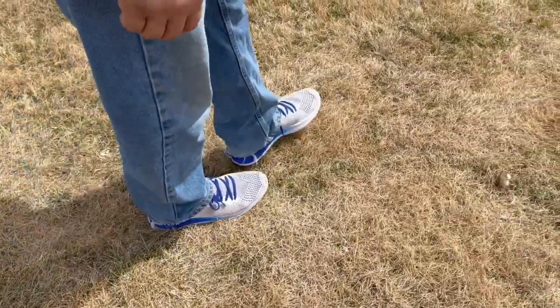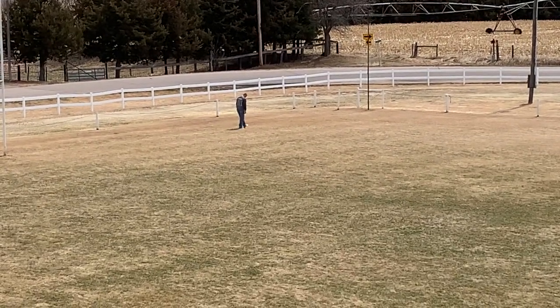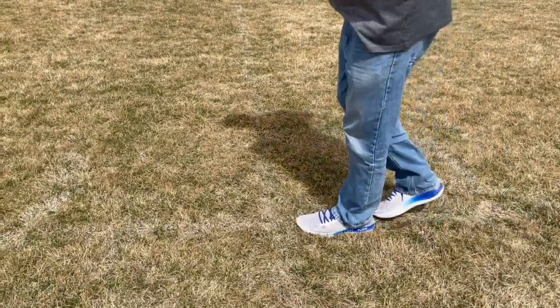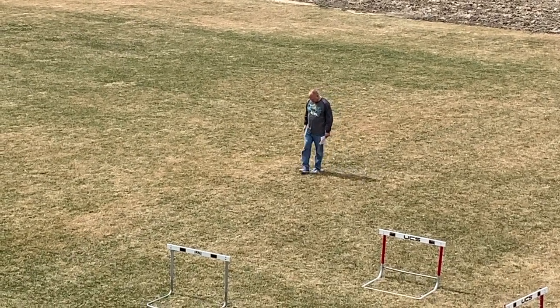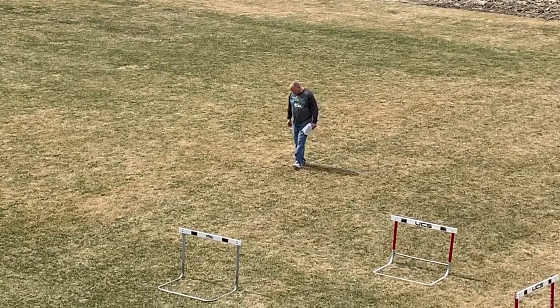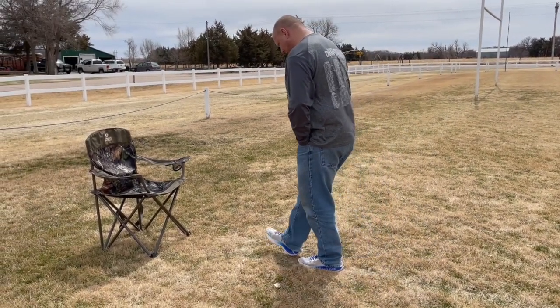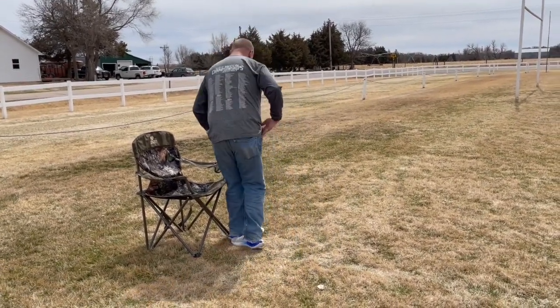1, 2, 3, 4... 115, 116, 117, 118... 220, 221, 222... 834, 835, 836, 837, 838, 839, 840.